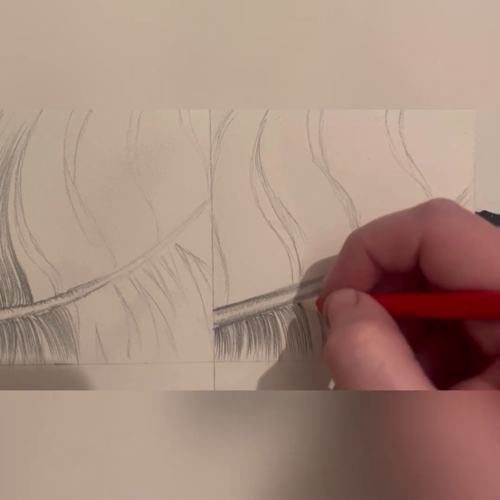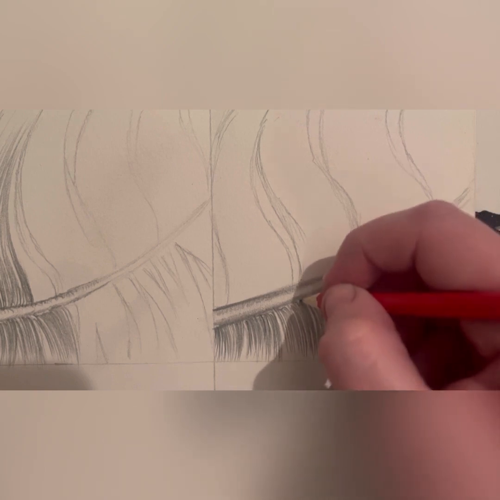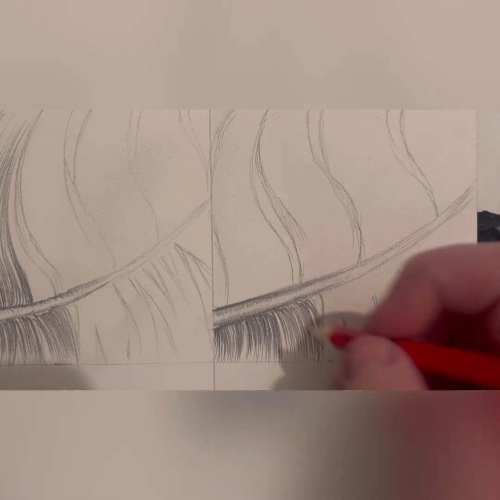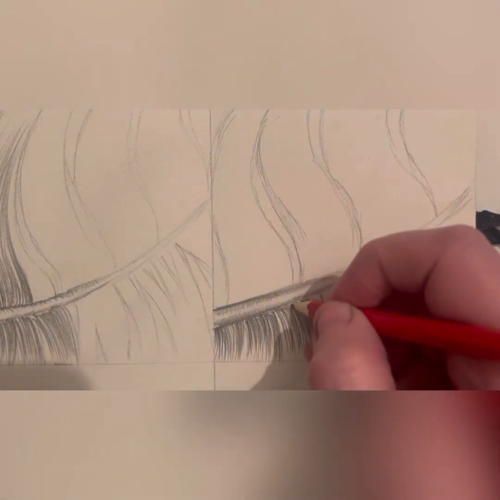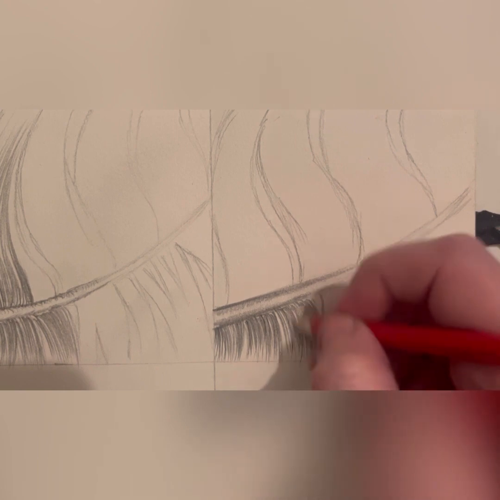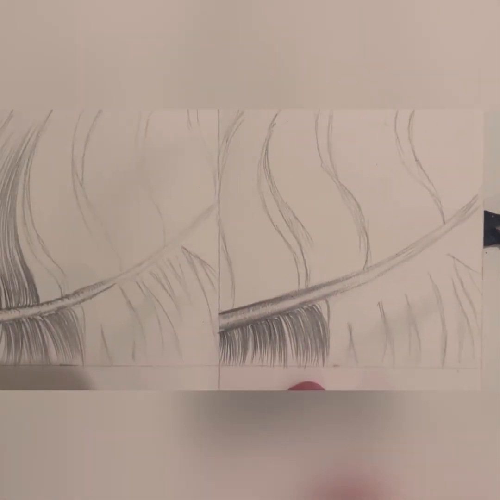Okay, so at the bottom it's quite simple in that we are just creating a simple little drop. So we're pushing down and we're just adding quite a simple curve that flattens out towards the bottom for those sections, because we haven't got a lot of the feather down here.